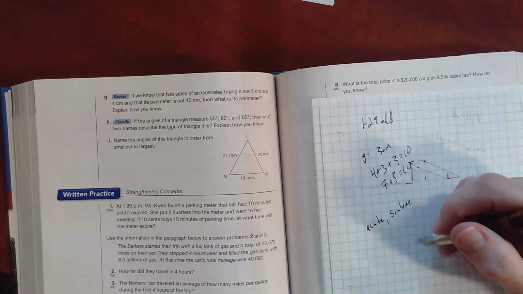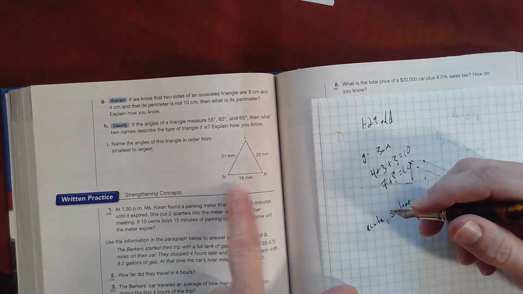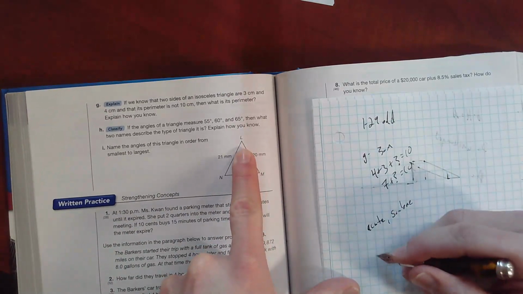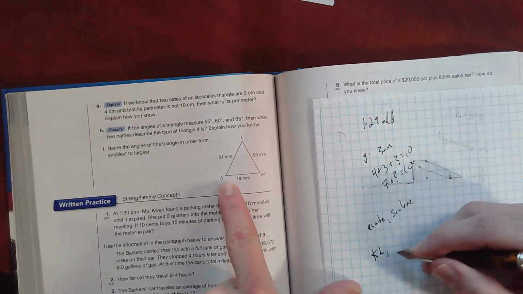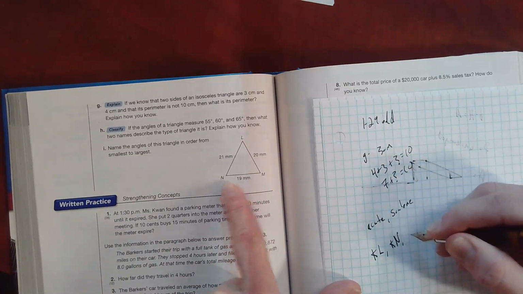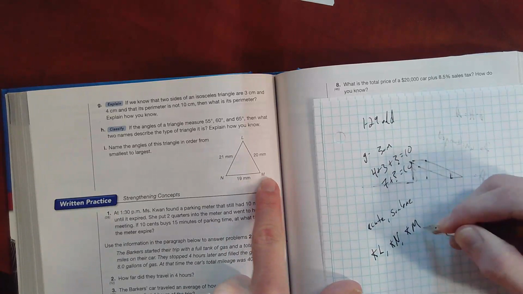Smallest to largest. So L is the smallest, angle L, angle N, and then angle M is the largest.